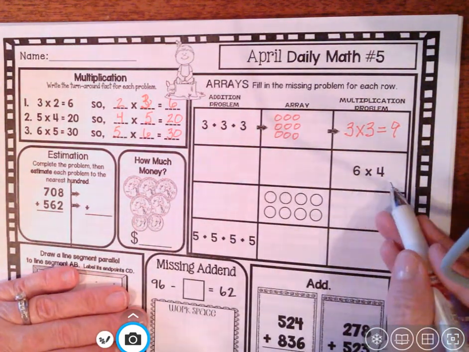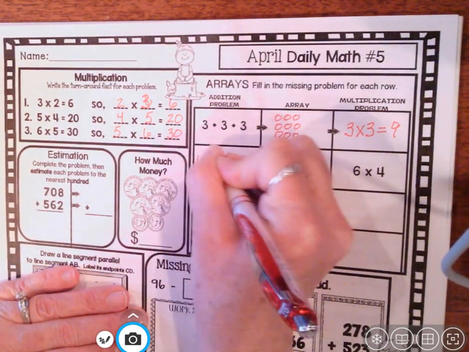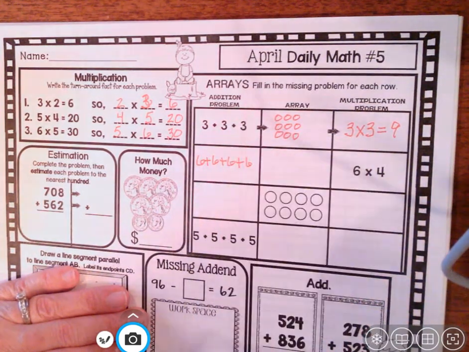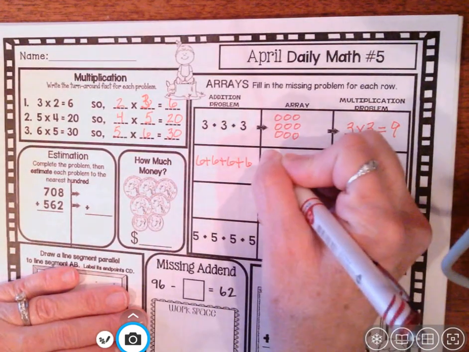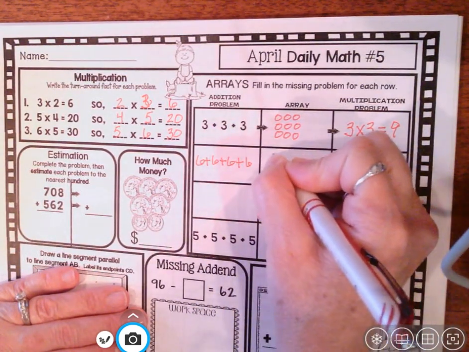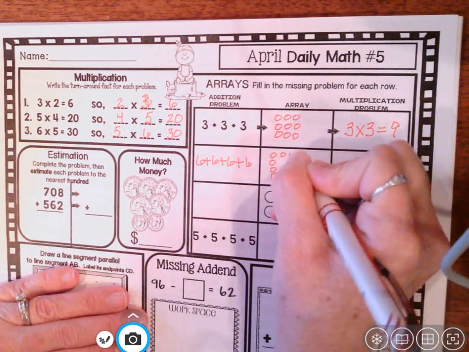Over here it says 6 times 4, so that would be the same thing as saying 6 plus 6 plus 6 plus 6. 6, 4 times. Or we can do an array where we have, let's do it this way. Let's do 4 rows of 6.